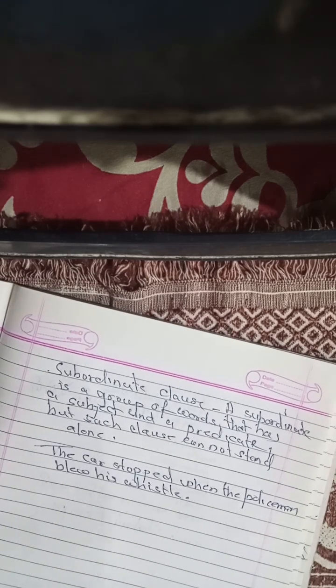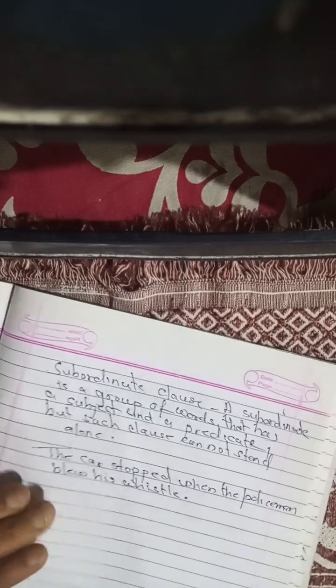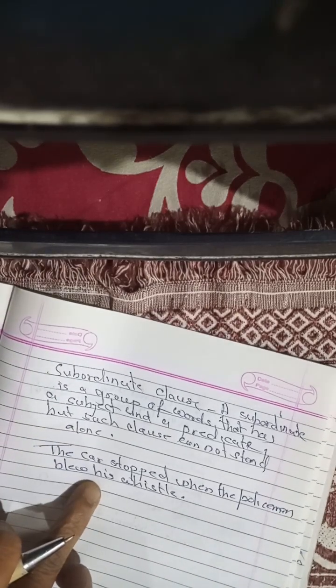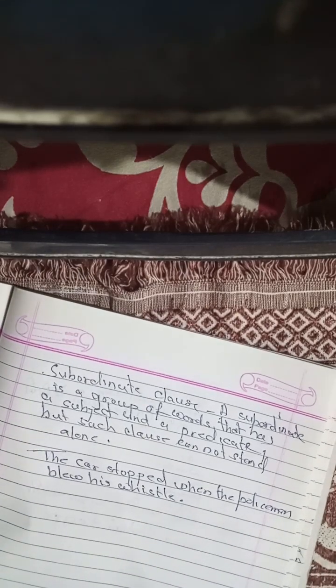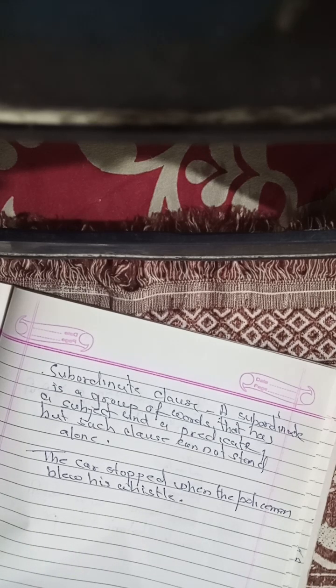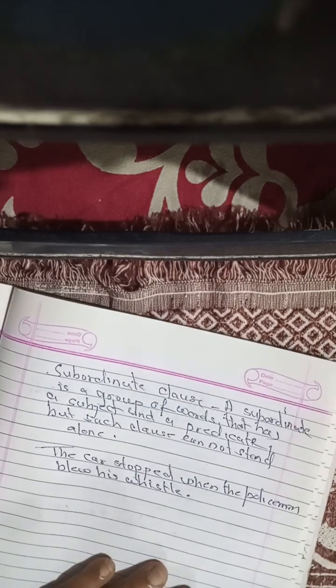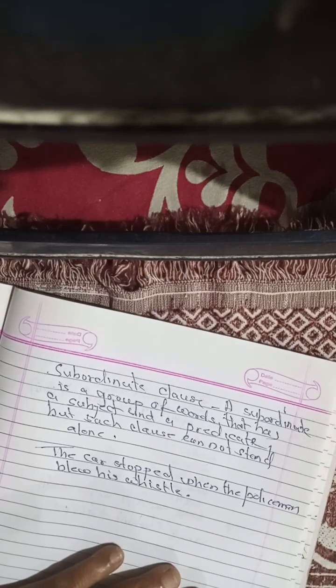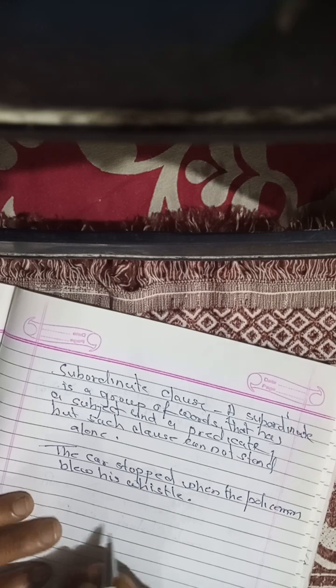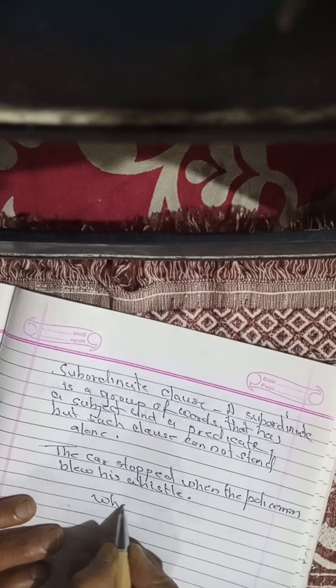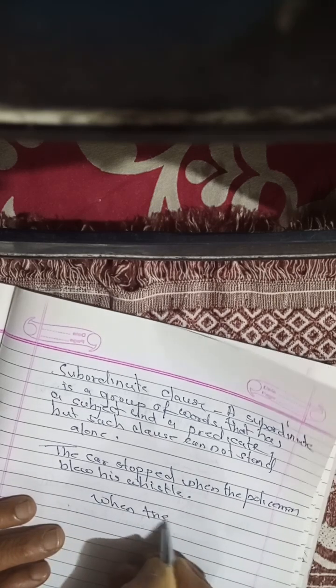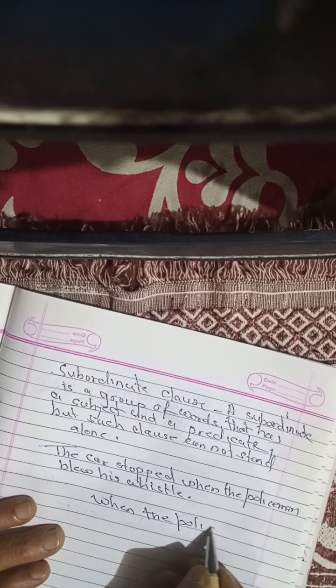Here in the above sentence, the group of words "when the policeman blew his whistle" is a subordinate clause. Are you getting?